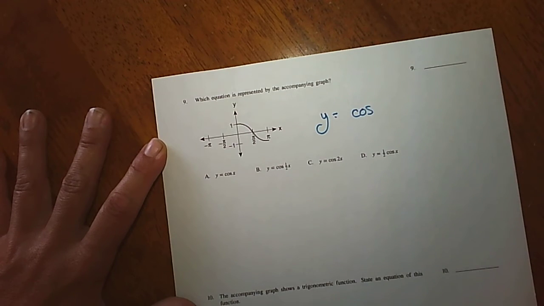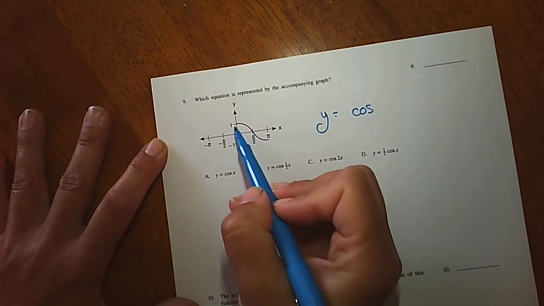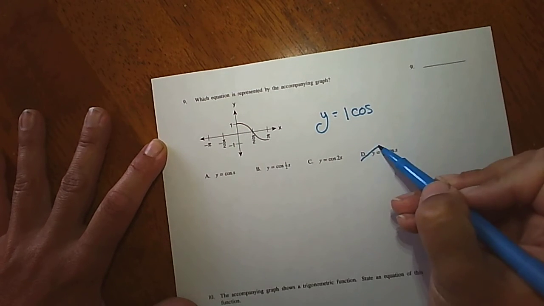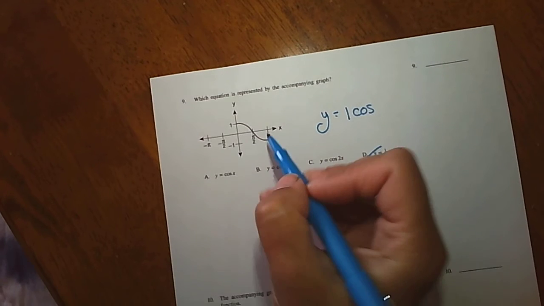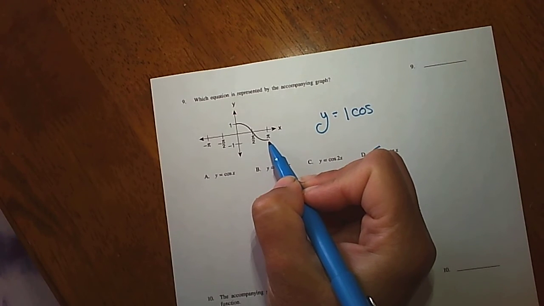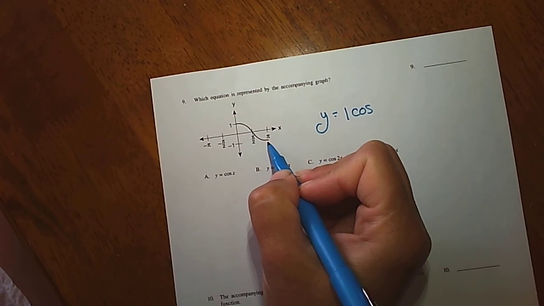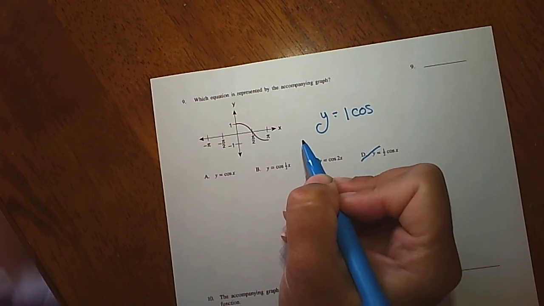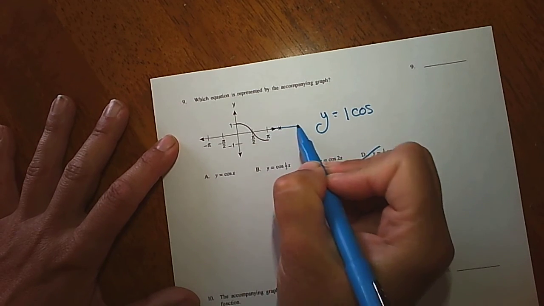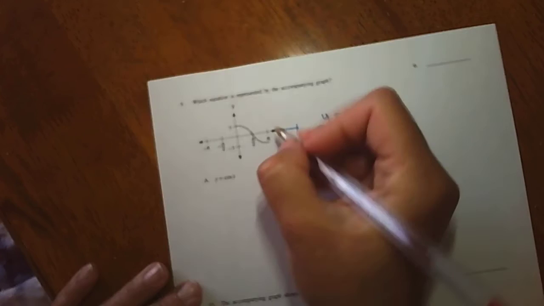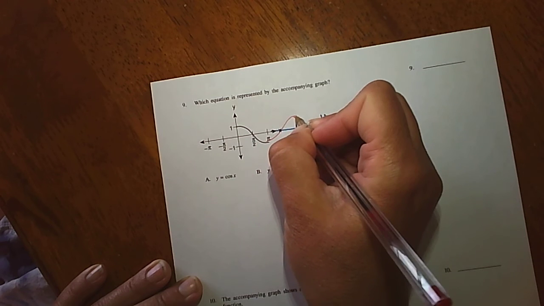But they're all cosine. All right. Then we're going to do amplitude is 1. So that gets rid of that guy. All right, now you have to look at where it hits by 2 pi. This one's a little tricky. Notice it says pi and not 2 pi. Well, if I were to continue this out to 2 pi, that means it would have to come up again like this.